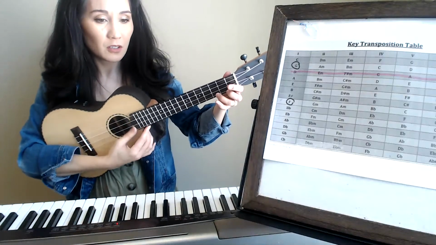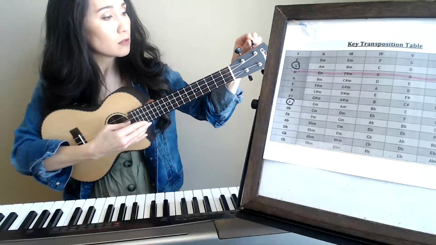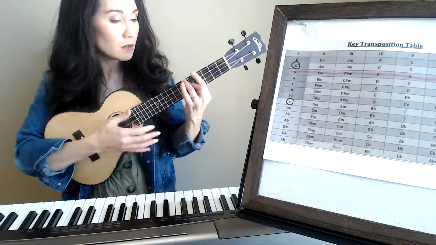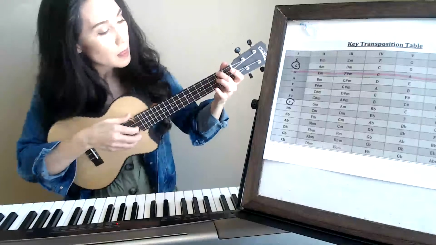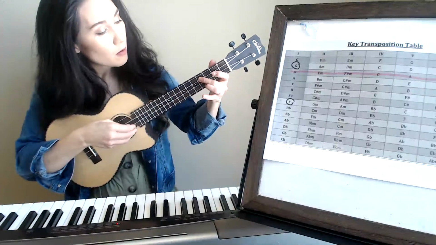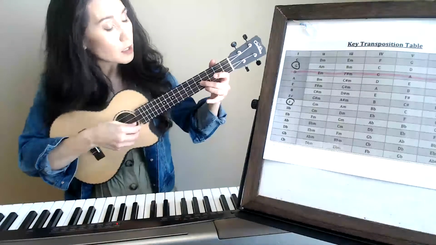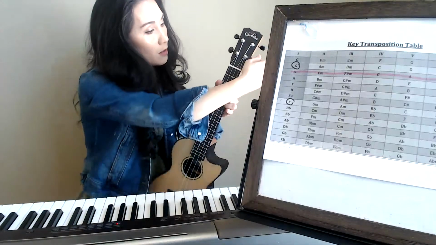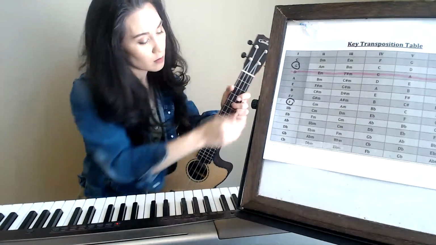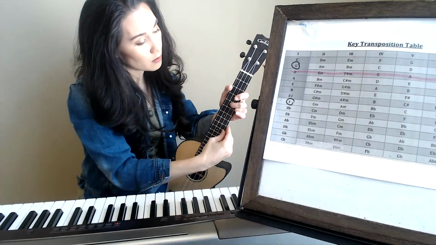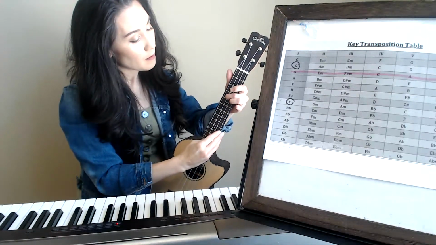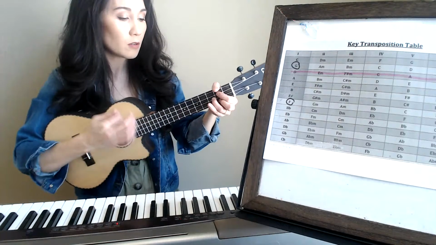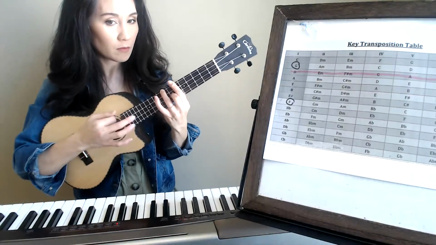I have to, it's a little bit out of tune. Strings are still settling. Yep. It's a little under. It's a little under. That's better. That's better. Yeah, that's a little better.